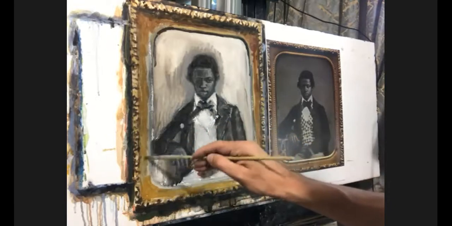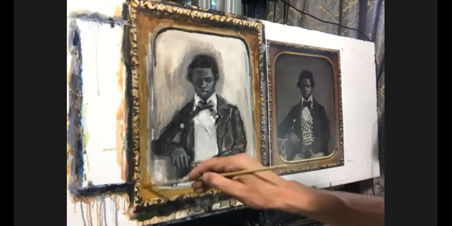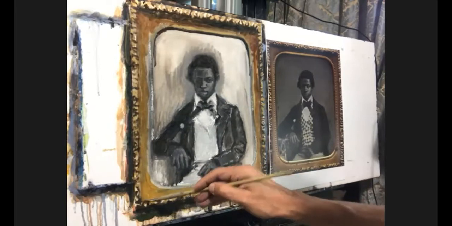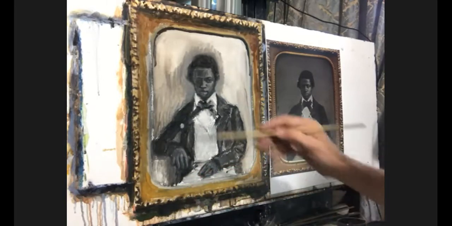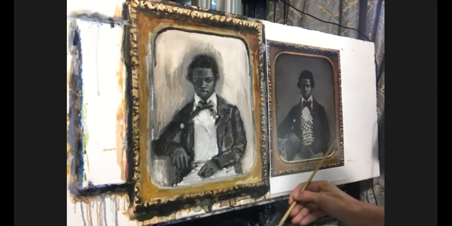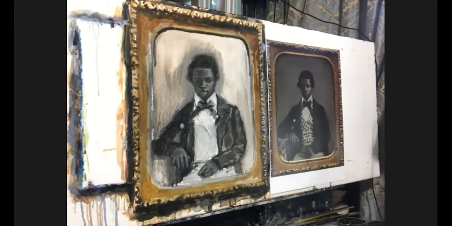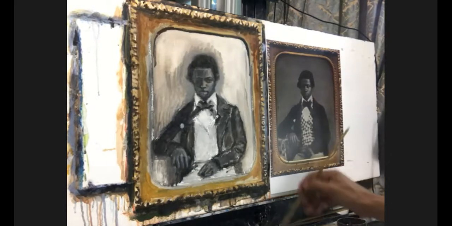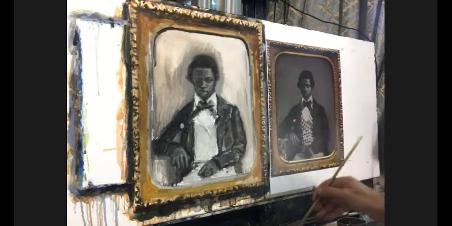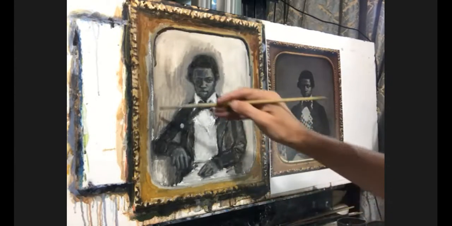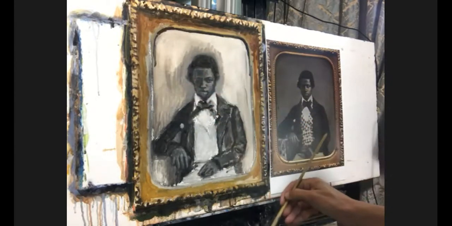But this is a pretty large surface. There's also some darkness here, so I'm just going to build a little bit of darkness. Now that I have everything blocked in this area, I can go and play a few second notes.